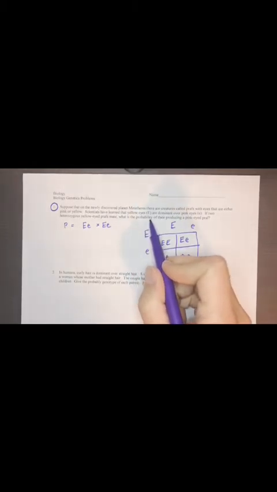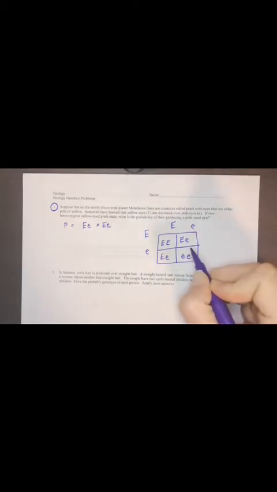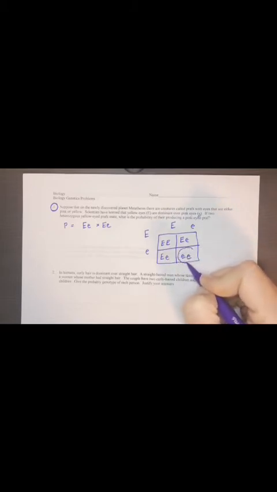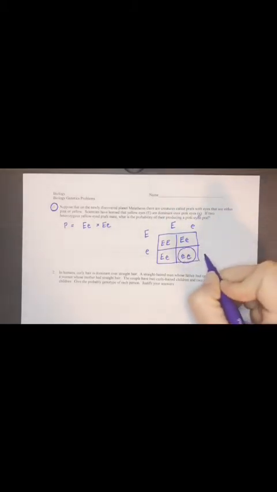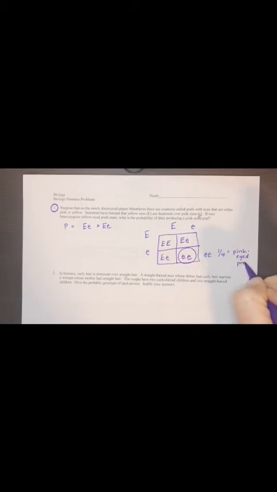Our question was, what is the probability? So we're going to want to give a fraction. What is the probability of producing a pink-eyed praf? Pink eyes would need 2 little e's because it's recessive, so only this box is going to produce a pink-eyed praf, little e, little e. The probability of that is 1/4 pink-eyed prafs. And always put a box around your answer when you're doing these problems, just so it's clear for me to see. All right, let's move on to the dihybrid cross.